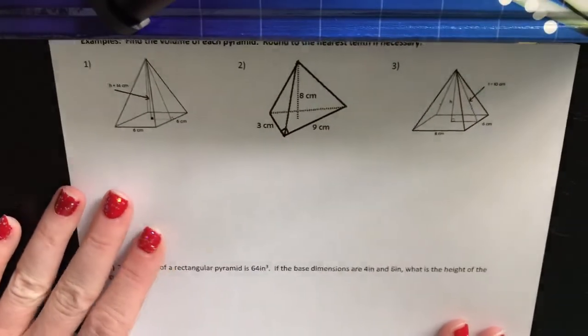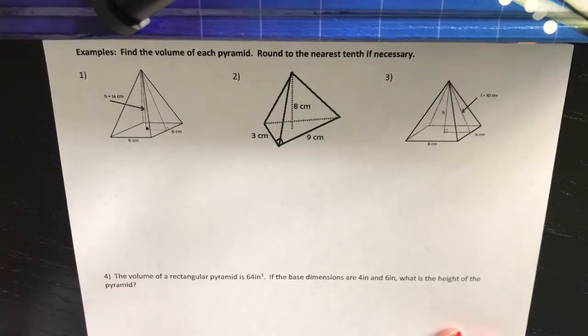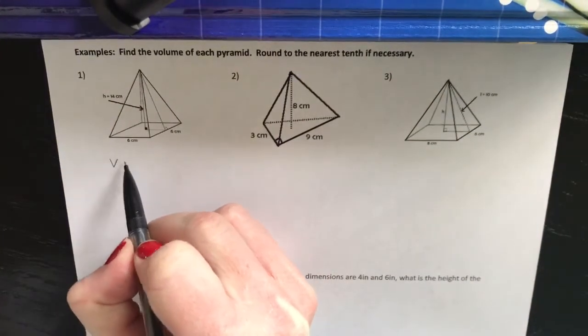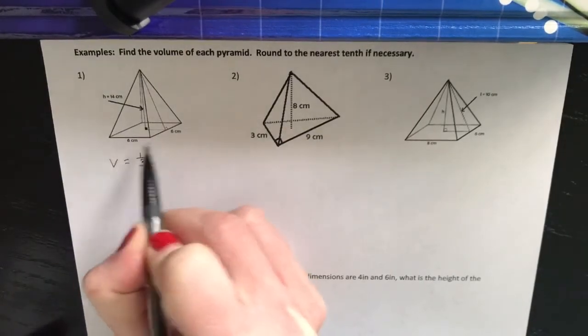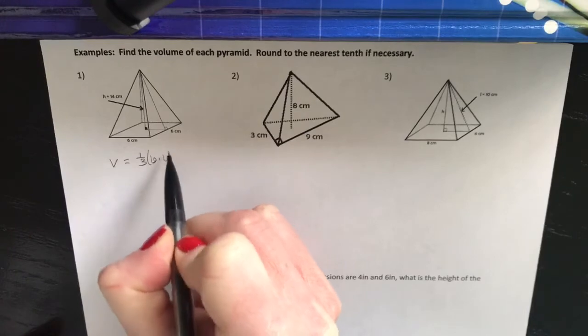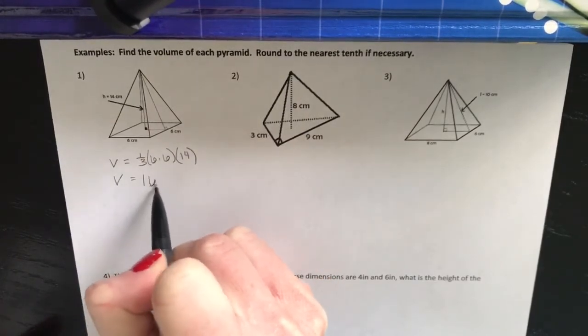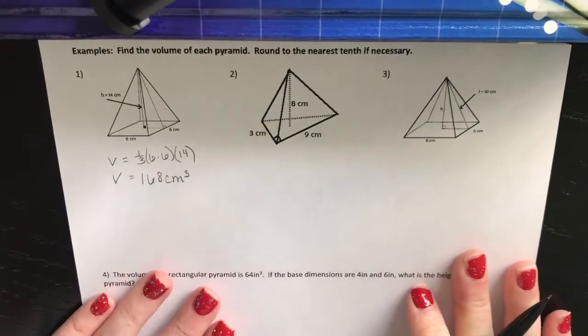Okay, so a few practice ones. If you want to find the volume of these, you can pause it and try on your own, or you can just kind of walk through it. So this first one here, volume equals 1/3. The base is a 6 by 6 square, so I'm doing 6 times 6, and the height is 14, which we can see. We type that all in, we get 168 centimeters cubed.